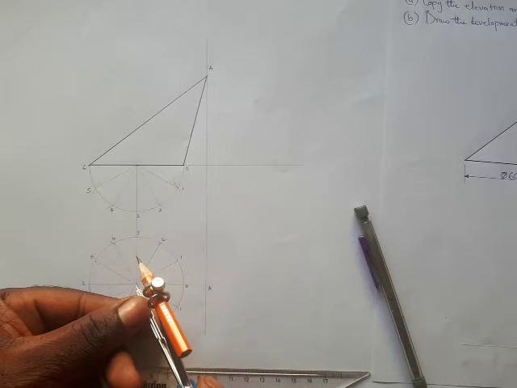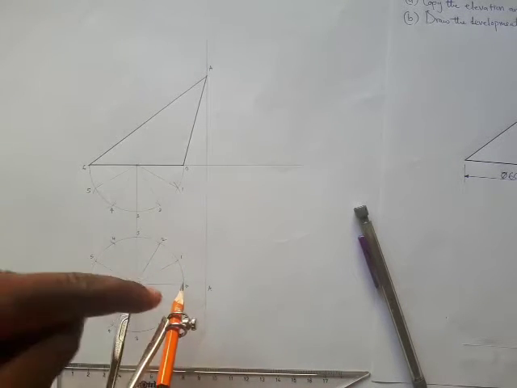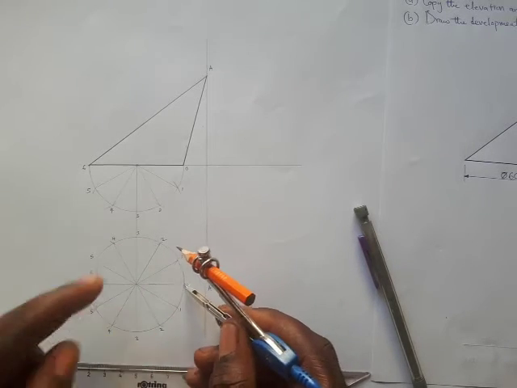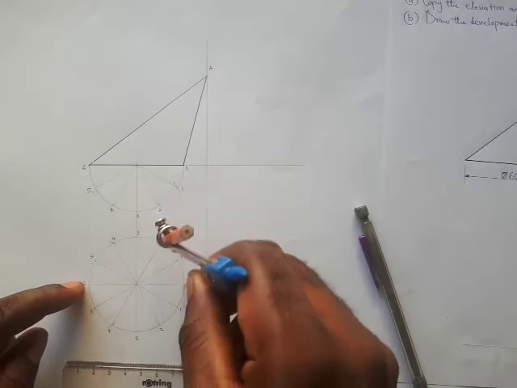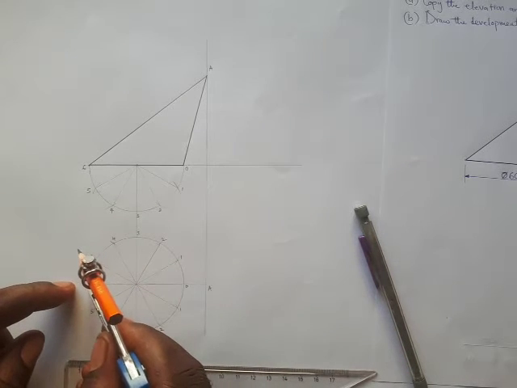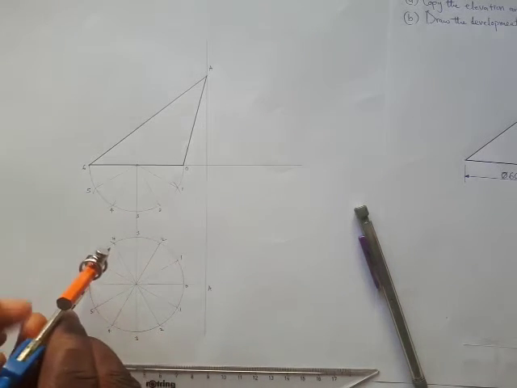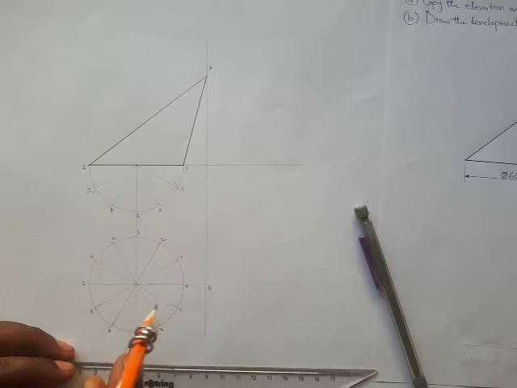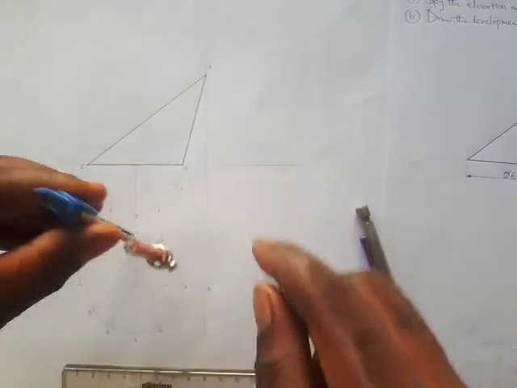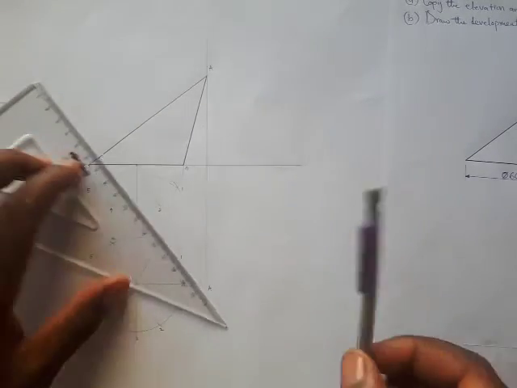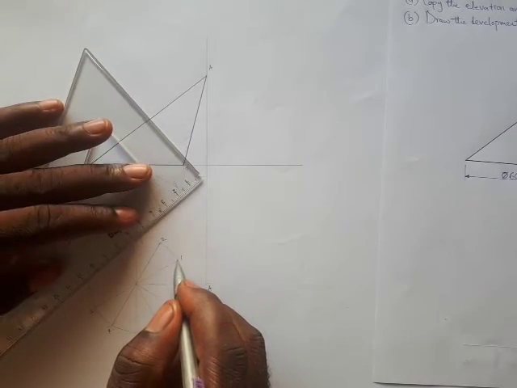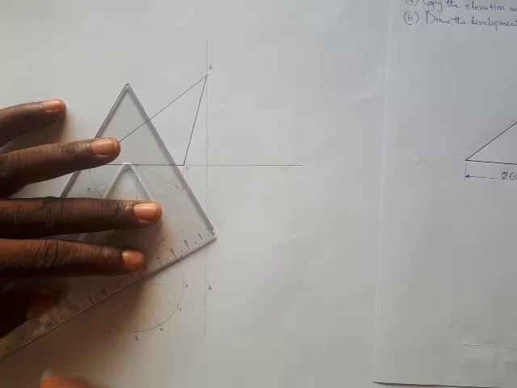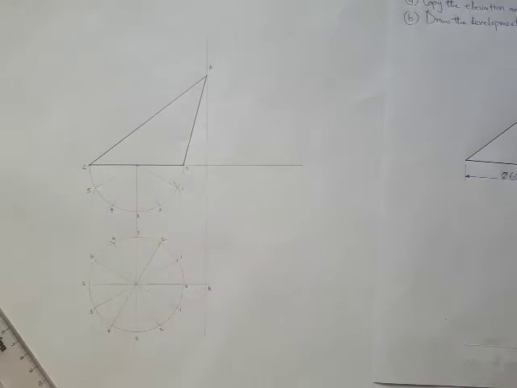Now remember, the radius with which you drew the circle, which is 30, do not alter it. Now needle on this point, you have 4 points. Cut the top, cut the bottom, needle here, cut the top, cut the bottom, needle here, cut left, cut right, needle here, cut left, and cut right. Then with a ruler, connect opposite points together through the center, just like that, and you have a circle divided into 12 equal parts.